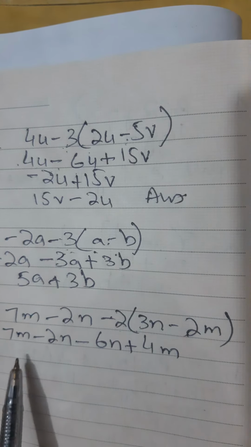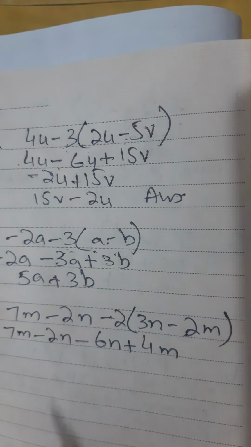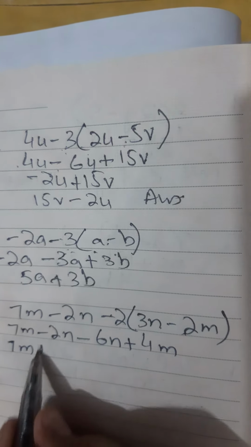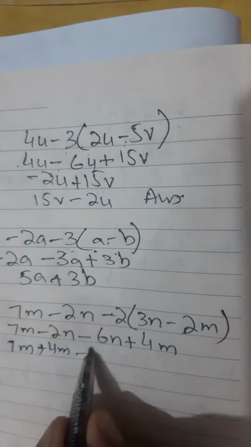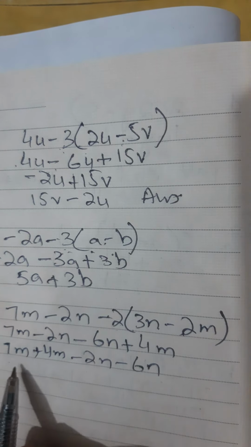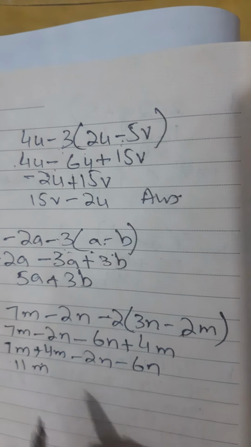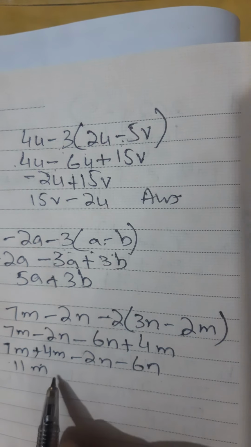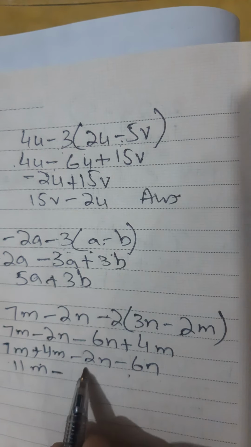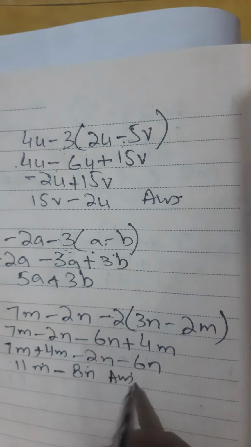Here we have 7m and 4m like terms, minus 2n and minus 6n like terms. First we will arrange them as 7m plus 4m minus 2n minus 6n. So what we get here, 7 and 4 is 11, 11m, and then minus minus is going to add, and the sign will be minus, that is 6n and 2n, it will be 8n. So this is the answer.